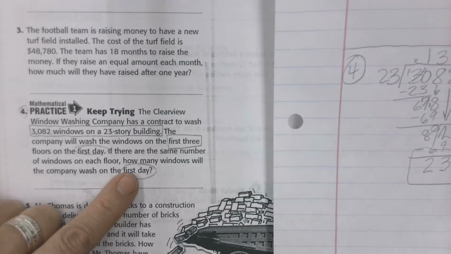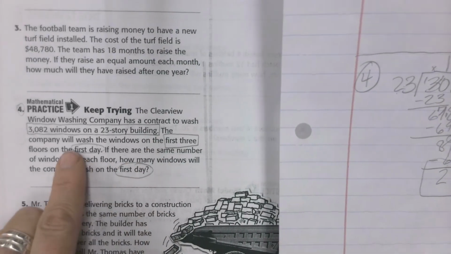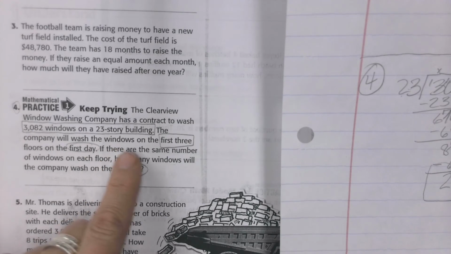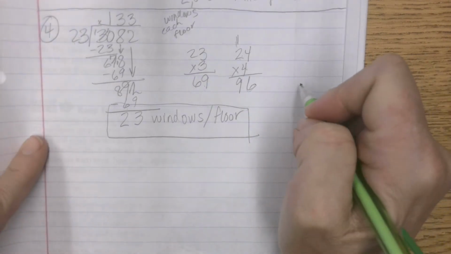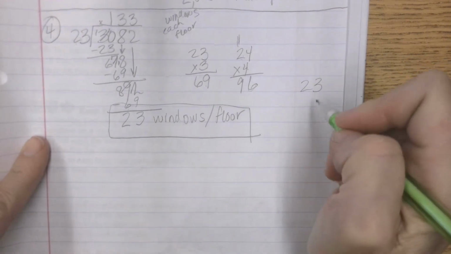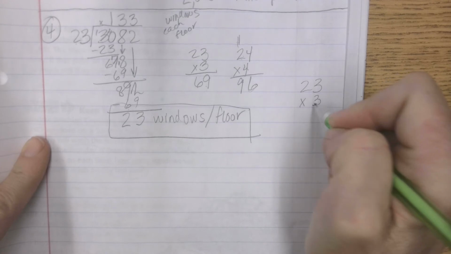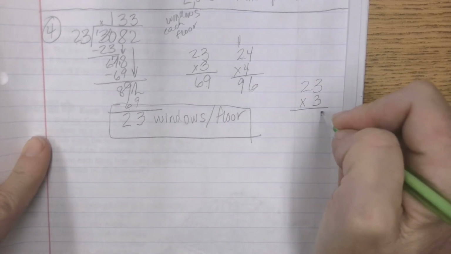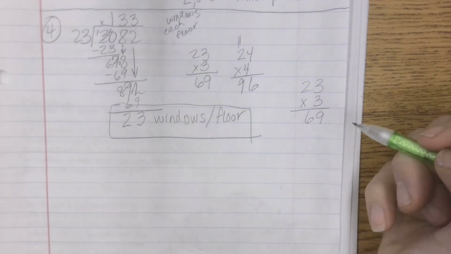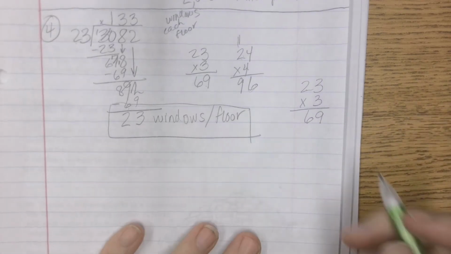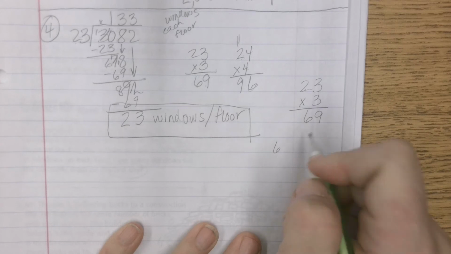But the next part of the problem says the company will wash the windows on the first 3 floors on the first day. And we want to know how many were washed on the first day. So you do 23 windows per floor times those 3 floors. 3 times 3 is 9. 3 times 2 is 6. So on the first day, there were a total of 60.